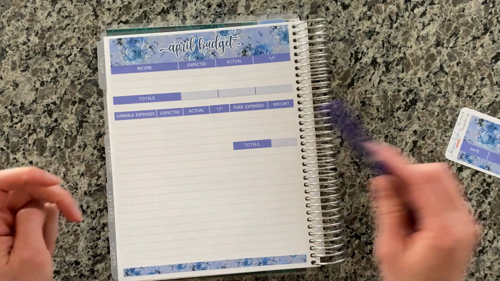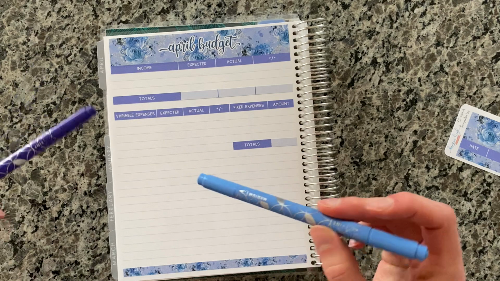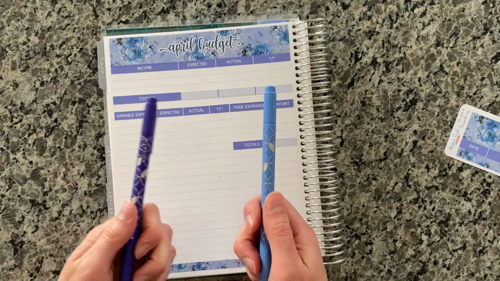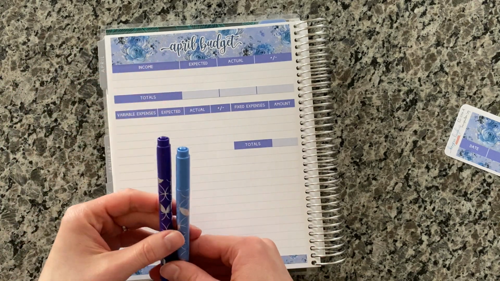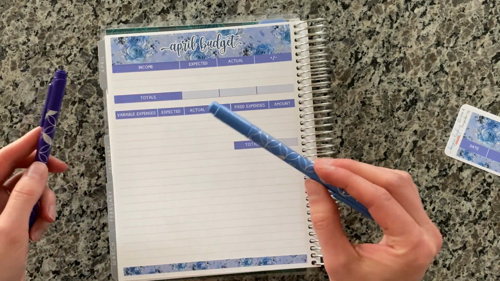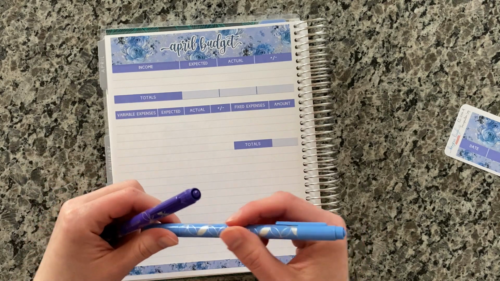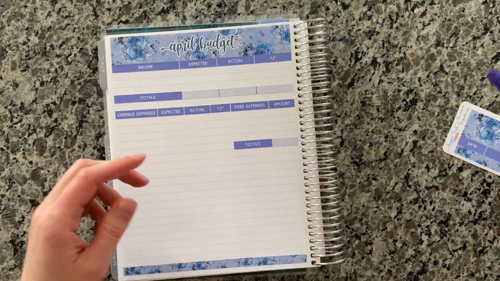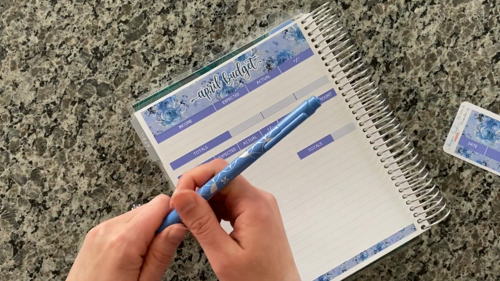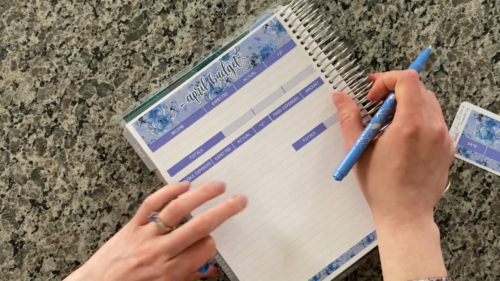So why don't we get started? I need to decide first which pen is going to be which. I usually use 2: one for the lines and one for actually writing. I think I'm going to use the blue for the writing because there's not as much blue in this area. It's more purple. And I'll use the purple for the lines. So let's do this right now and just start writing some things in.